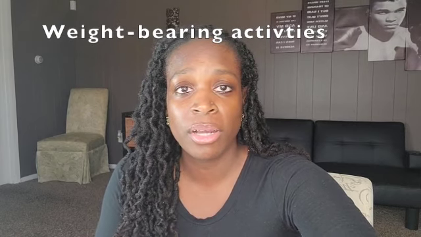So certain techniques that you will see and use when it comes to NDT are: one, weight-bearing activities of both extremities, recognizing abnormal tone and synergies, facilitating coordinated movements. When facilitating these coordinated movements, also inhibiting abnormal movements. So the techniques are weight-bearing between both sides of the body, through both extremities.